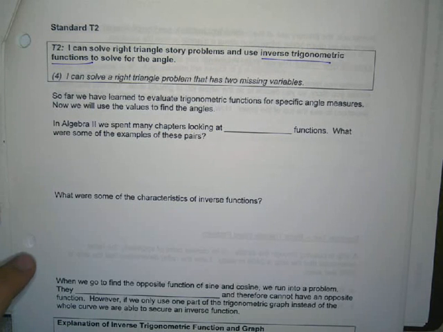Okay, so first thing that we have to do is talk about what this means, since we haven't talked about inverse trig functions. So far we've learned to evaluate trig functions for specific angle measures. So I've said, okay, find the sine of 30, and then you find the value of that. Now we're going to do the backwards part of that, which is using the values to find the angles.